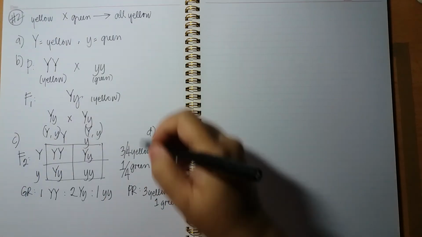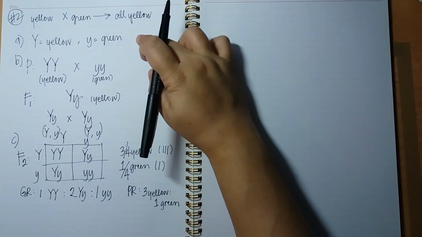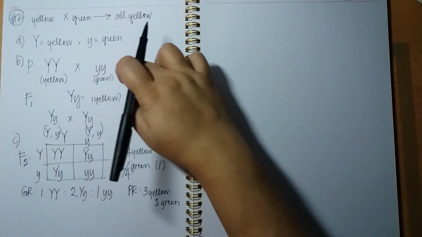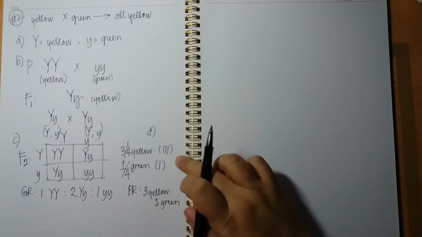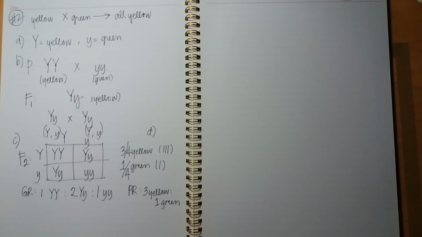So, those are our answers for A, B, C, the cross and genotypic ratio, D and E. Okay? Is it clear?